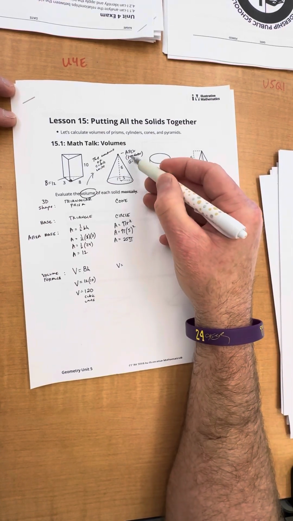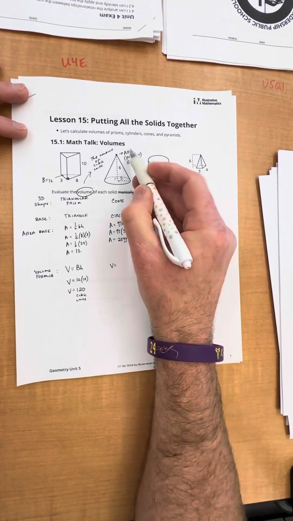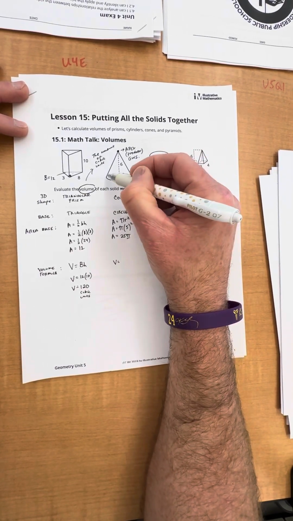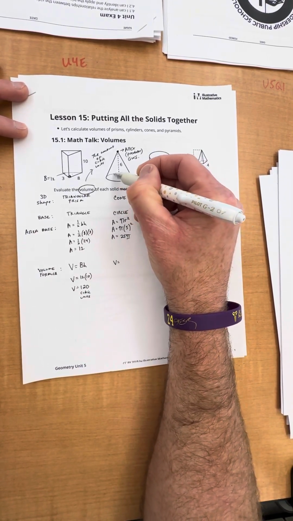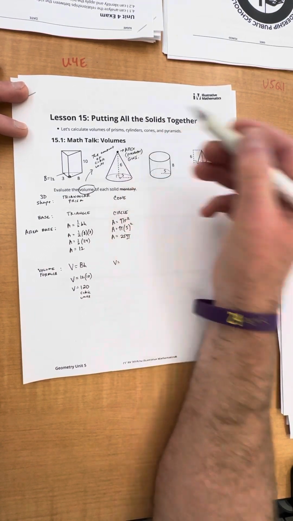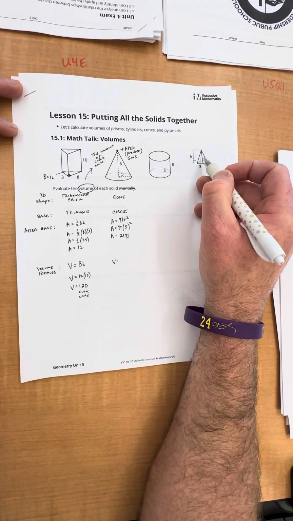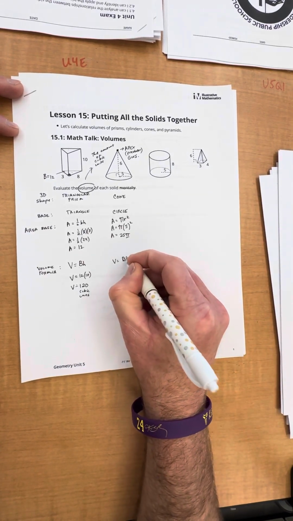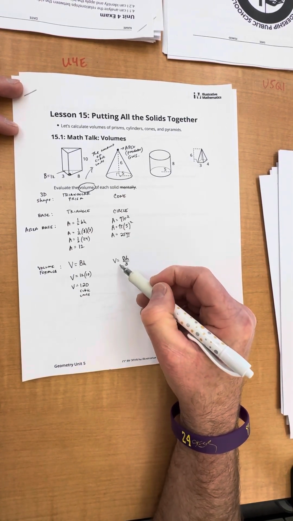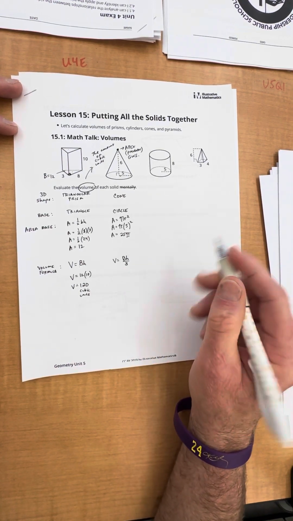So the great white shark is an apex predator because it's at the very top of the food chain, right? And that's what an apex is. It's the top point where all the points on this circle, the base, all go to this apex. So what I'm getting to is, if it has an apex like the cone or the pyramid, the volume formula is base times height over 3. You could also envision this as 1/3 base times height. Some people prefer that method. I've always liked base times height over 3, just personally.